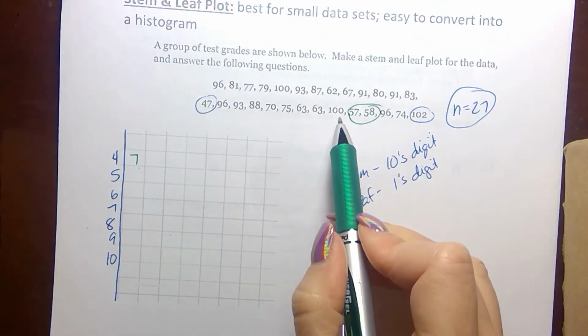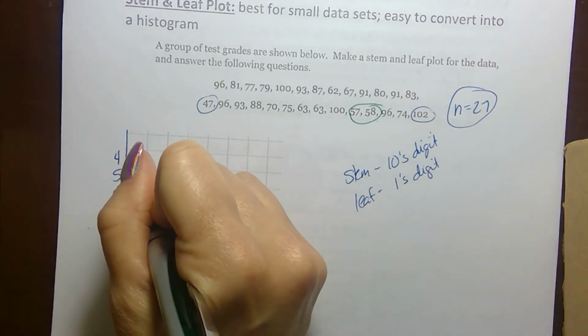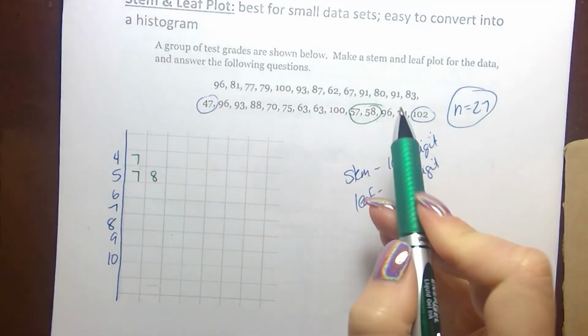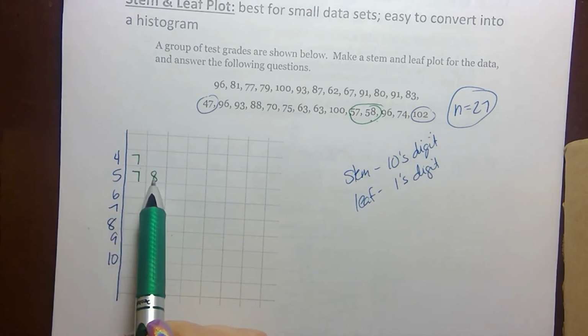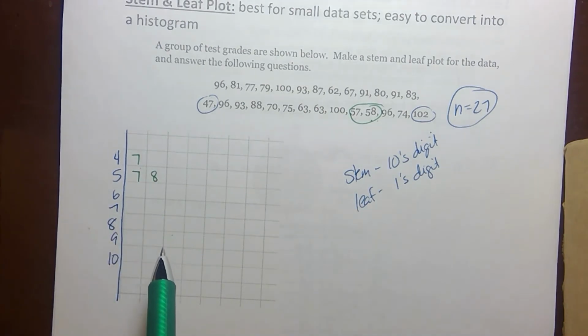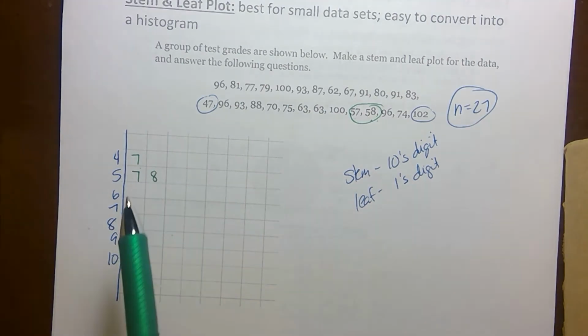Well, I've got two grades that fall in the 50s. I've got a 57 and a 58. I put them in order from least to greatest. So I put my leaves down as a 7 and 8 to represent 57 and 58. 57, 58, stem to leaf, stem to leaf. Notice how I'm lining them up in columns so it shows me how many leaves there are in a nice organized way. All right, 60s.